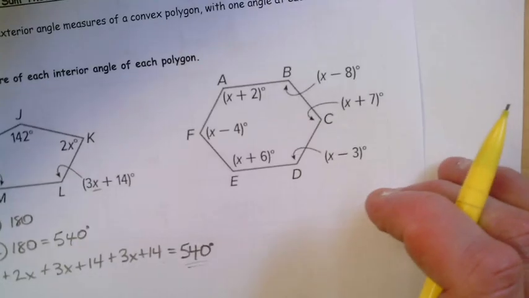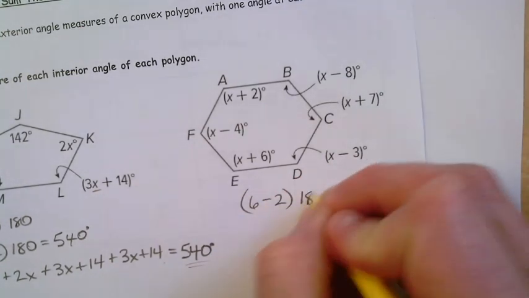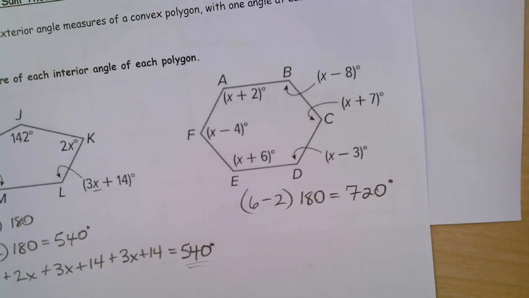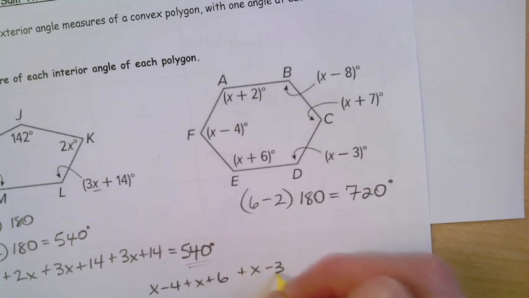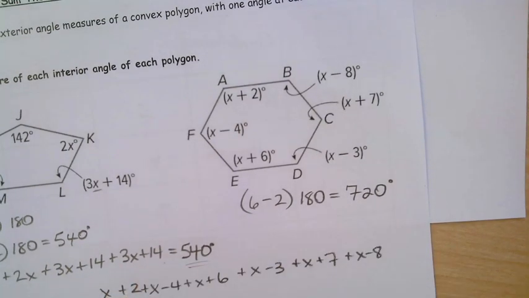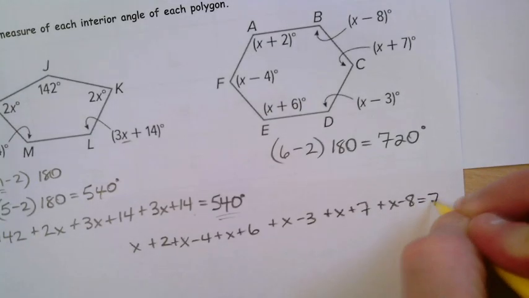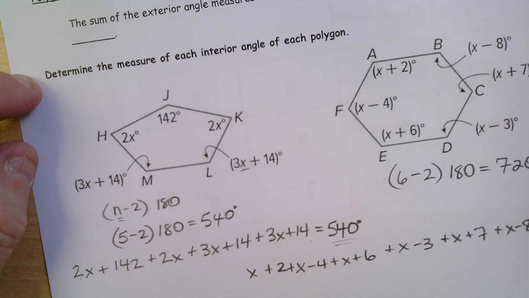So if I move on to this six-sided figure, the hexagon, the same thing is going to be true. I'm going to use the number of sides minus 2 times 180, and that will give me 720 degrees. And if I add up all of those angles inside the figure there, x minus 4 plus x plus 6, x minus 3 plus x plus 7 plus x minus 8, I'm running out of room, plus x plus 2, that will all have to equal 720 degrees. Now, remember, I think you guys are pretty good at the algebra portion, which is why I didn't solve the last one or this one, but combine your like terms, folks. Combine your like terms before you go ahead and finish it up there. So, going back to the problem here, the directions do say determine the measure of each interior angle of the polygon.